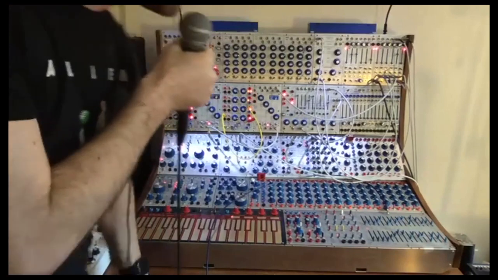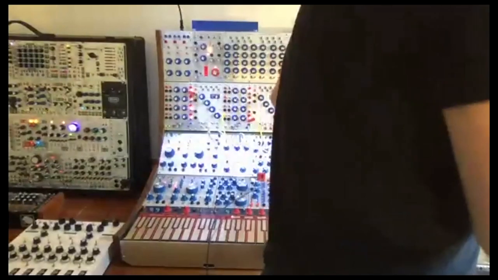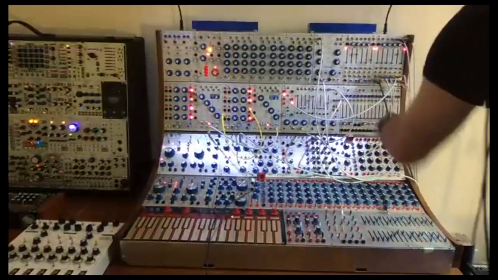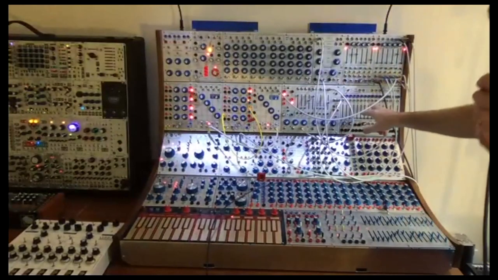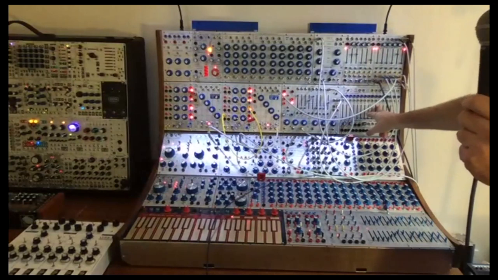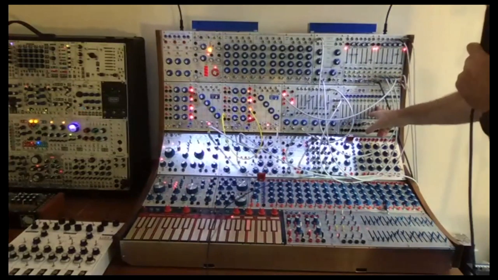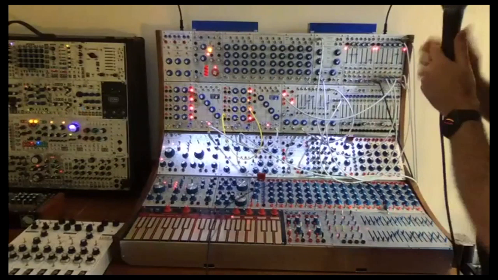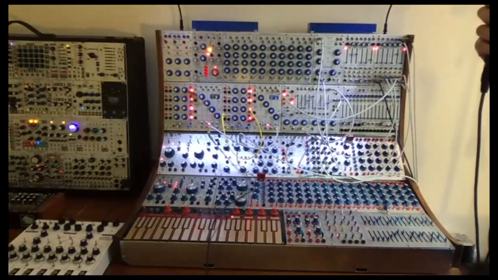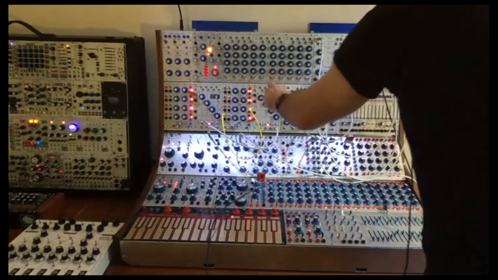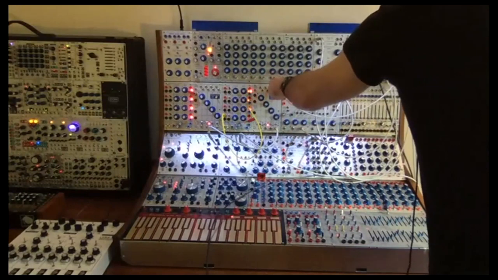On the other side here, there's a spectral processor. So you can kind of think of this as just an EQ, but it's voltage controlled. And it's voltage controlled in such a way that you can do some really crazy stuff with it. So actually, I should probably show this one off too.